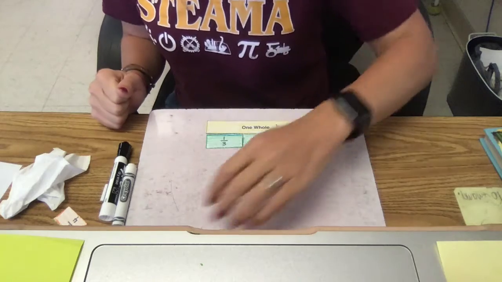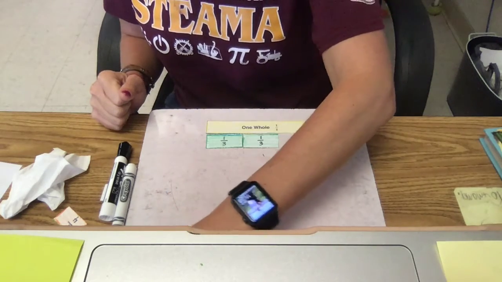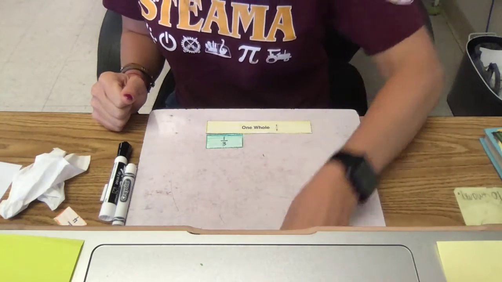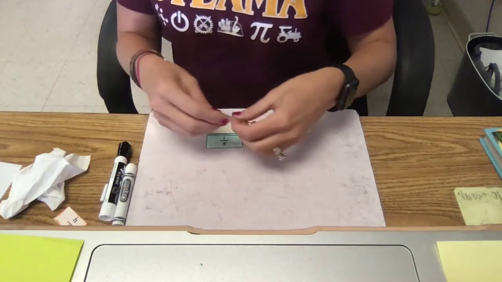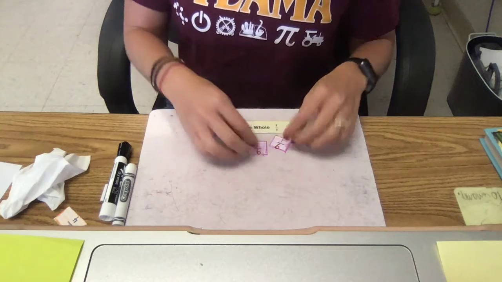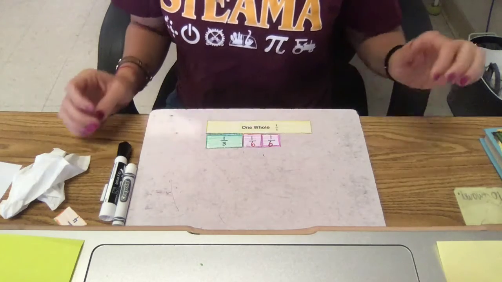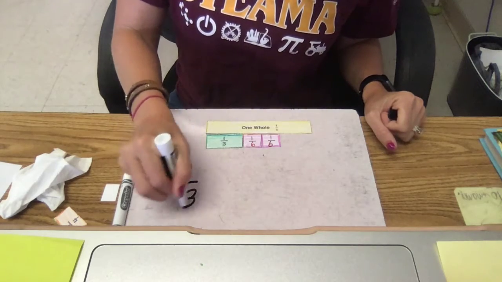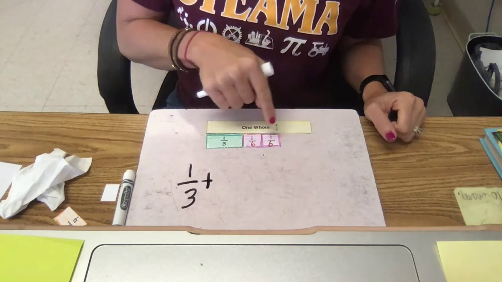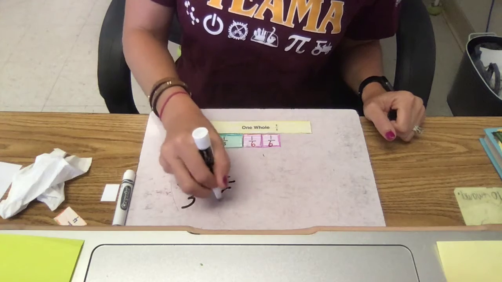Trying to think of one that I can use here with my examples. How about 1/3 and 2/6? 1/3 plus 2/6. I'm gonna write that down. 1/3, because I have 1/6 and 1/6, so that's 2/6.